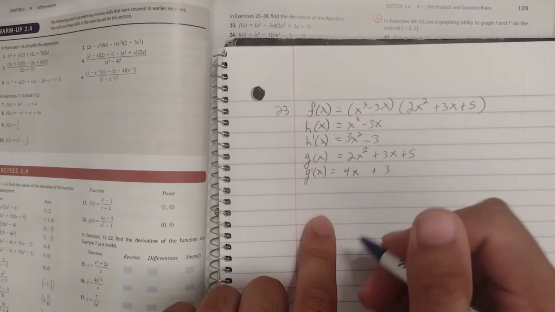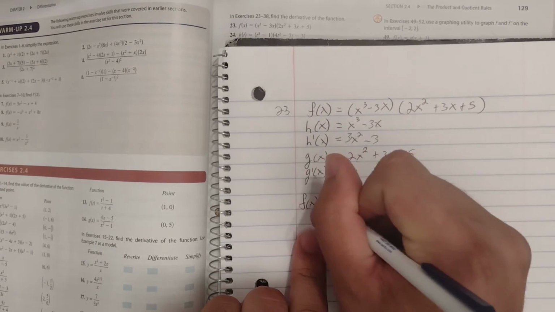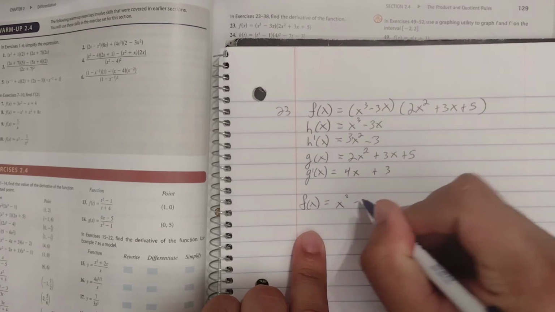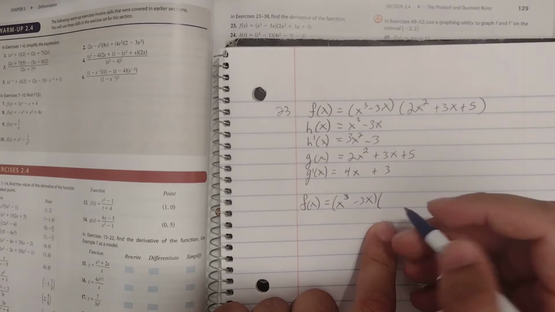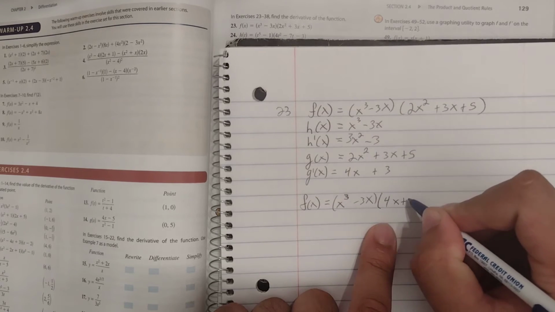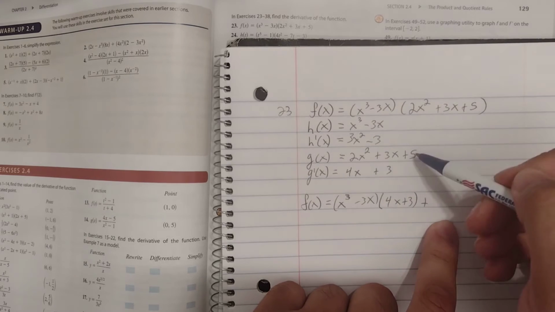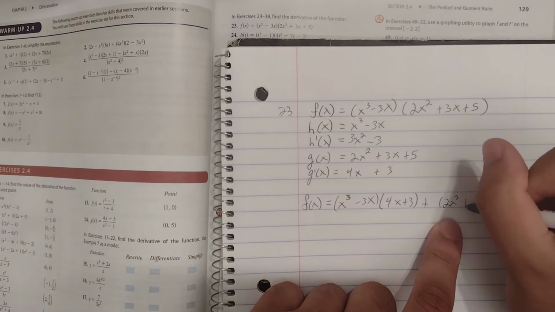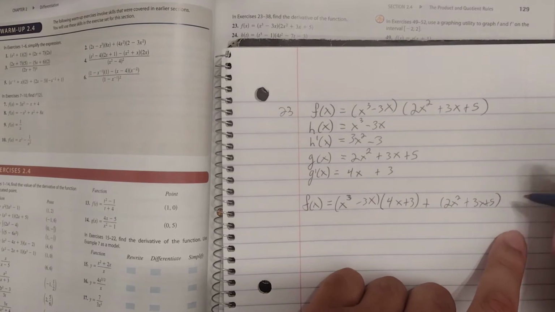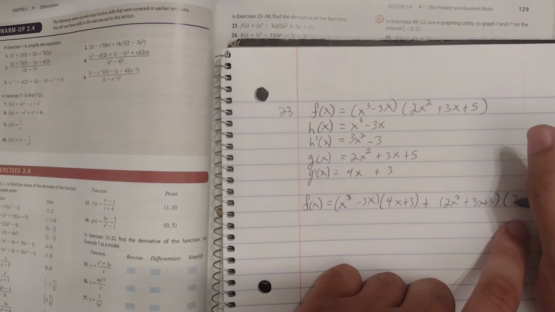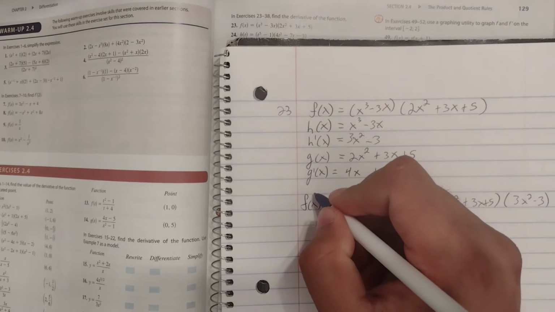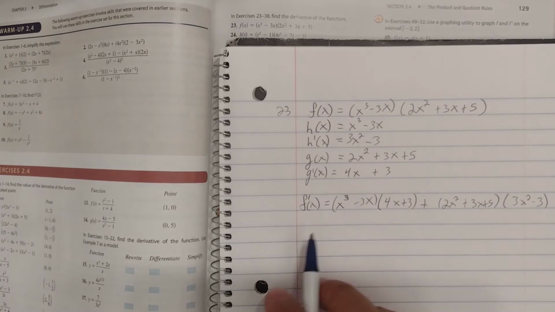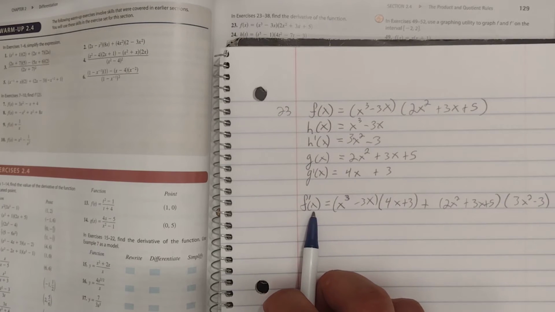So first step is going to be h of x, so that's going to be x cubed minus 3x, times, and then this part's going to be g prime of x, so we're going to pick this one, 4x plus 3. Plus g of x, 2x squared plus 3x plus 5. And h prime, 3x squared minus 3. So now you just do all your foiling, and from this point on, finding the derivative of f. Ooh, this is actually f prime. Oops. Finding the derivative of f prime of x is just algebra at this point.